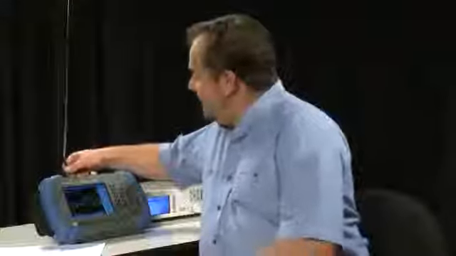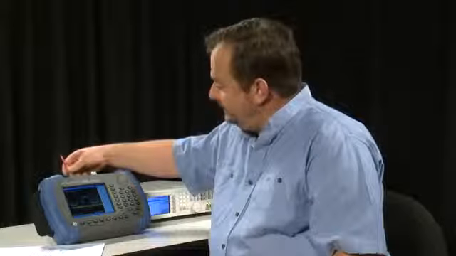Let's start by making some simple measurements of a 100 MHz RF carrier, which is being generated by one of these fantastic new MXG signal generators from Agilent Technologies. I've set the signal generator frequency to 100 MHz, the output level to -10 dBm, and turned the RF on, and let's connect the signal to the N9340B analyzer. So I'll disconnect the antenna, and let's connect the signal to the analyzer.